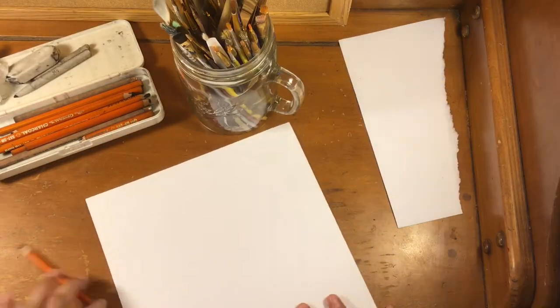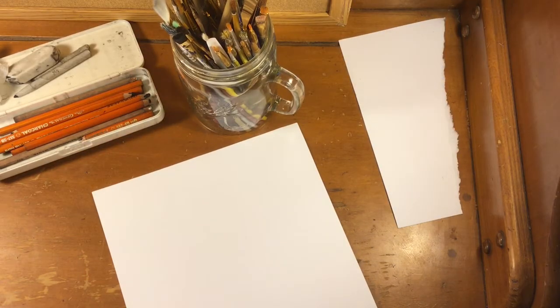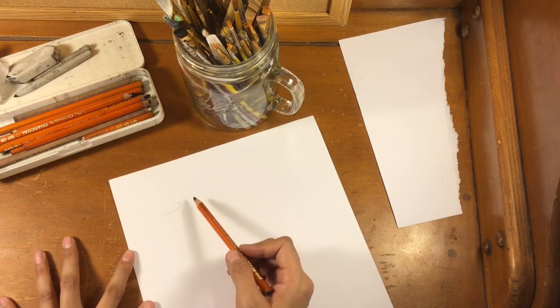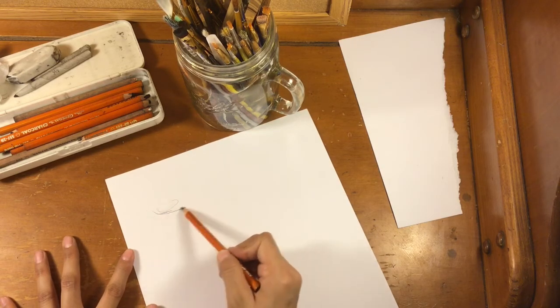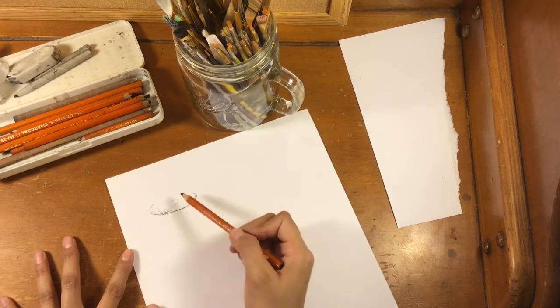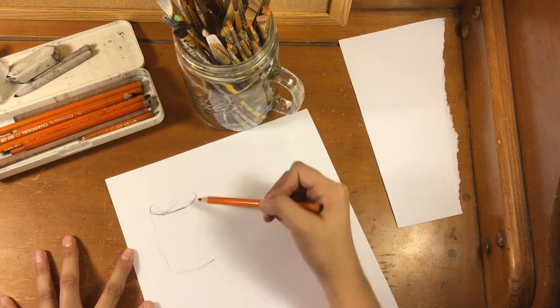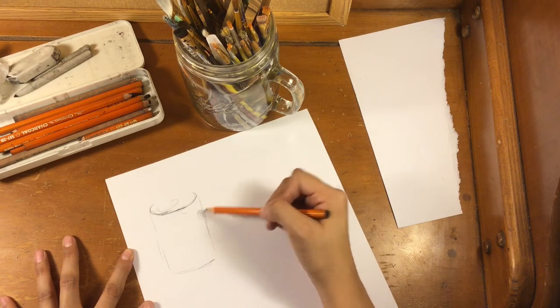Look throughout your house for anything that might be interesting to draw. With this object, I first started with a cylindrical form. And went from there.